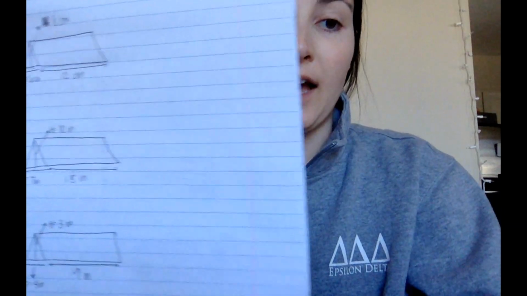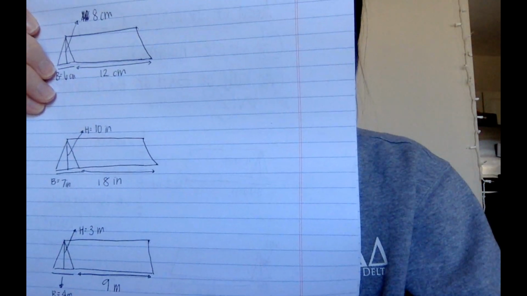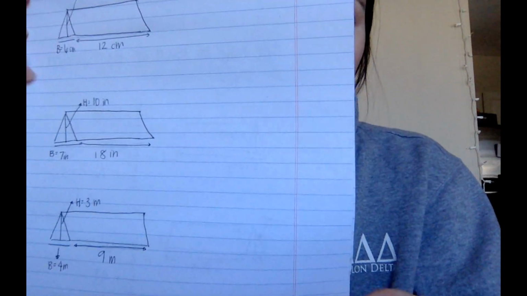Find the volume of all of those in your math notebook first, and then move on to the Math Antics worksheet. Again, pause so that you can see this and work off of it. You don't need to redraw the triangular prism in your math notebook.